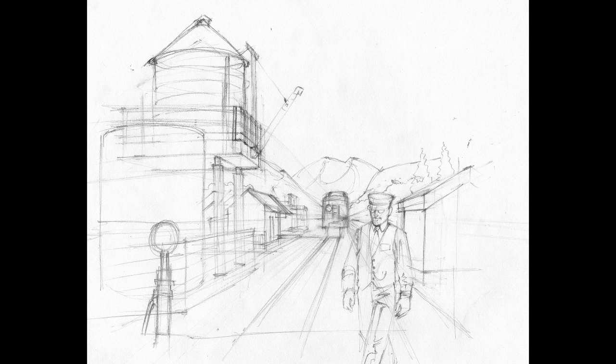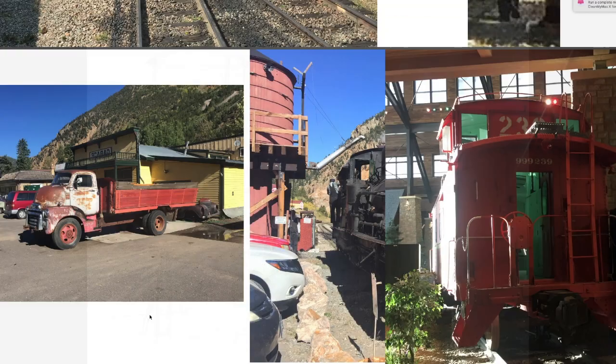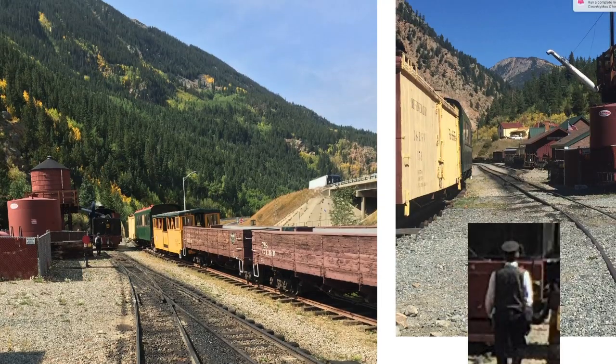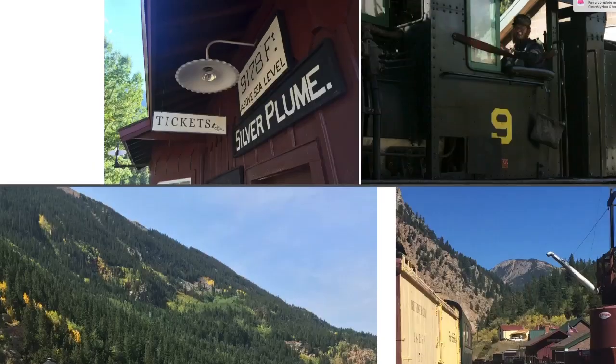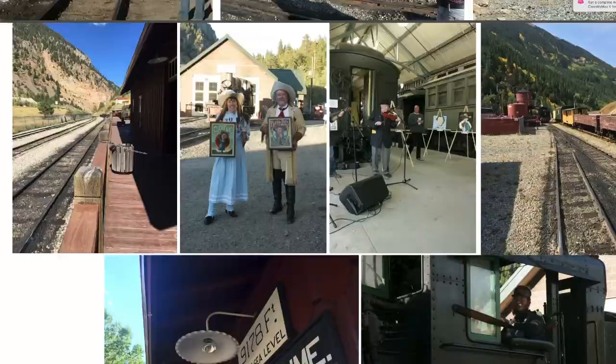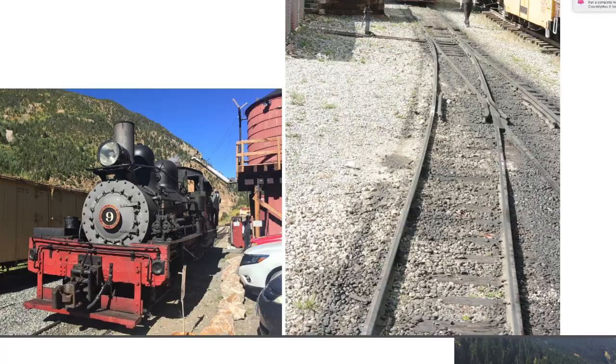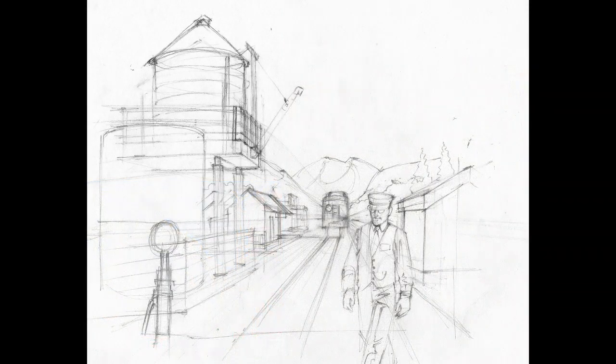I have some good reference of the train station up at Silver Plume, and I kind of like the water tower that they have there, and they have this old-fashioned caboose, and so I kind of want to take a number of these elements and throw them into this little illustration here. It's pretty quick. Try to balance the composition by throwing the conductor on the other side, but pretty much the focus is going to be on that water tower because it's pretty dang cool.